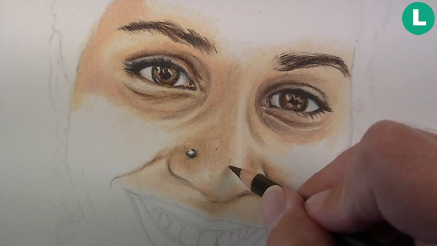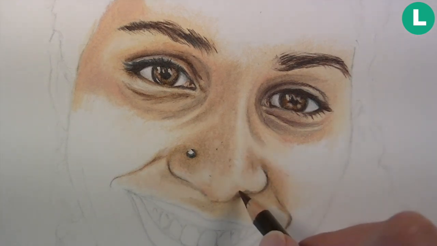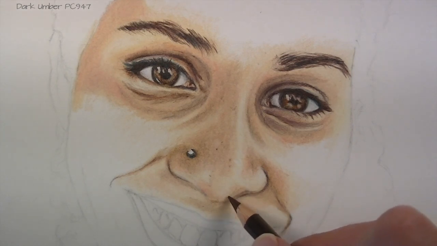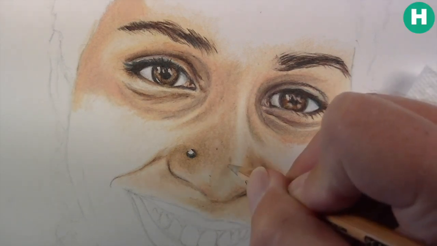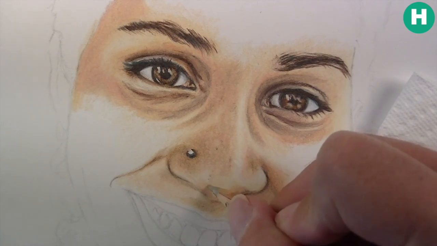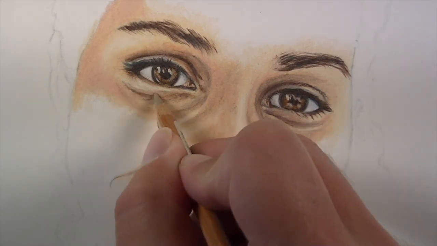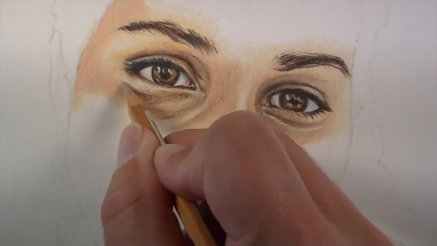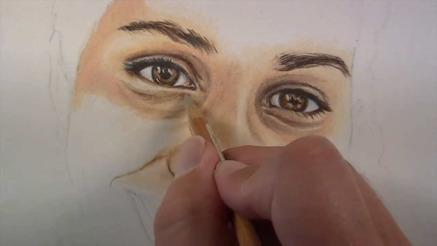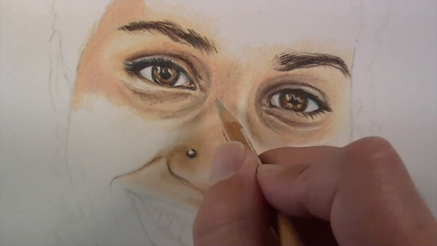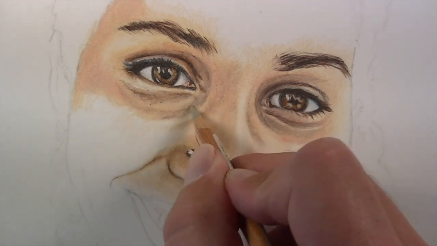There are small blemishes on the nose, and it's important to include these as well. These are added using dark umber. A colorless blender is then used to work them into the surface. A colorless blender is also used to smooth out other areas around the eye.